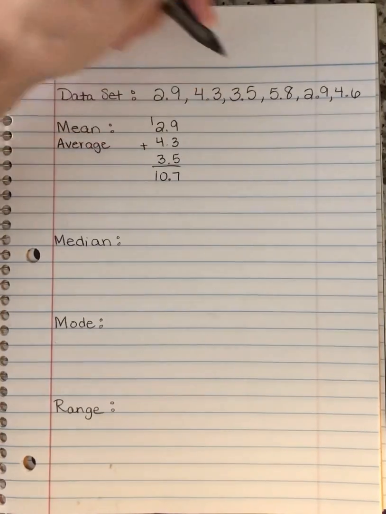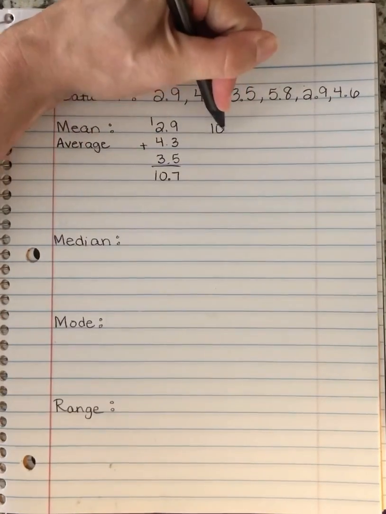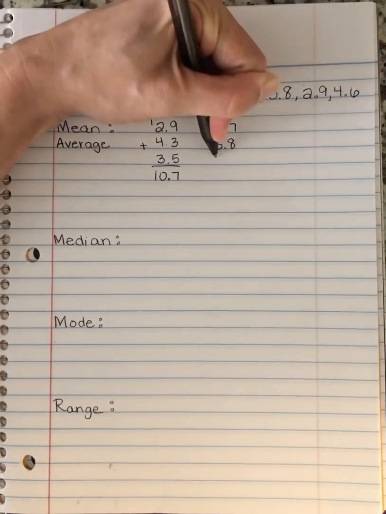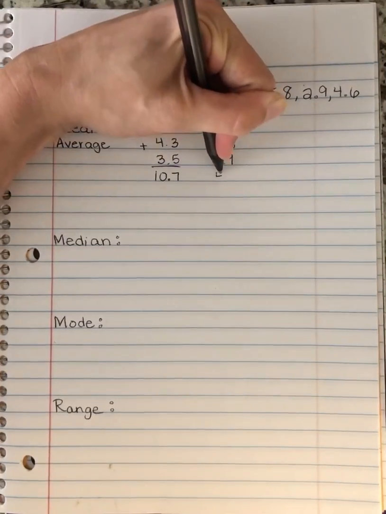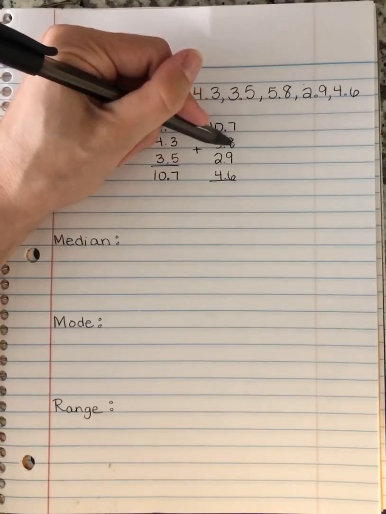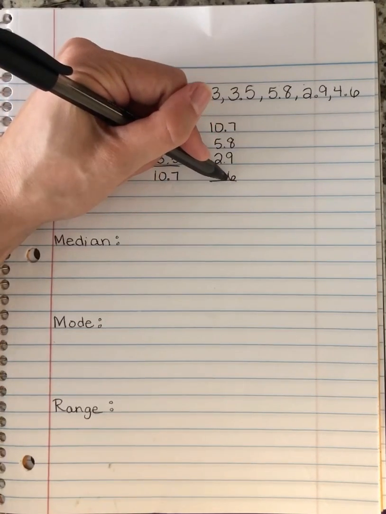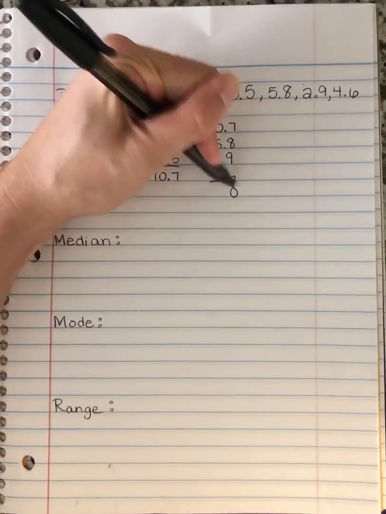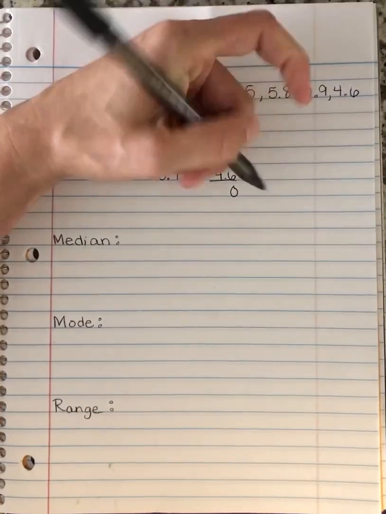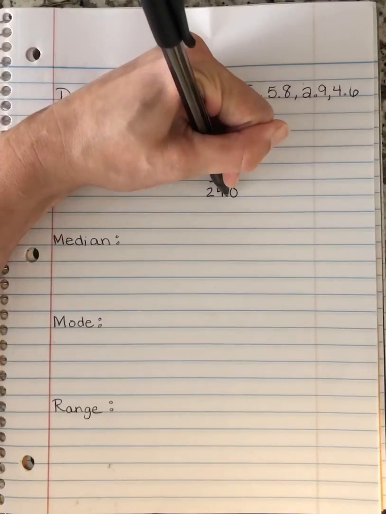Okay, now take that number. I stopped here, so I need to do 5.8, 2.9, and 4.6. And you can add them all in one big clump if you want to. I just think it helps not to mess you up. So 15, 16, 17, 18, 19, 20, 21, 22, 23, 24, 25, 26, 27, 28, 29, 30. Carry your 3. 7, 8, 9, 10, 11, 12, 13, 14. And that's 24. Okay, so that's a pretty number.